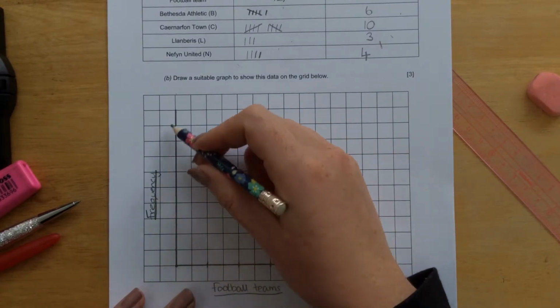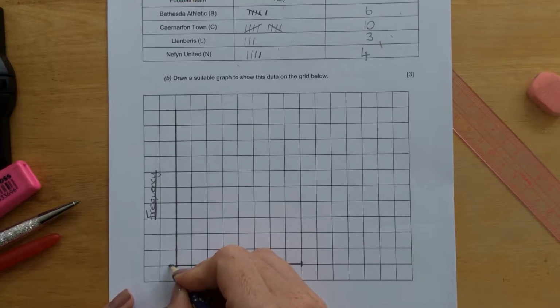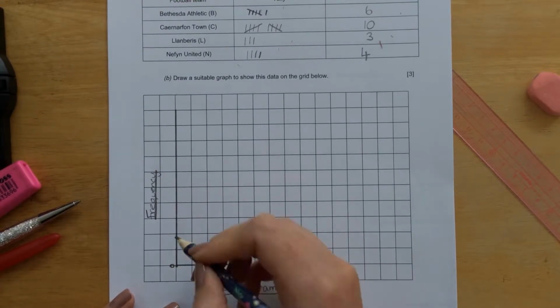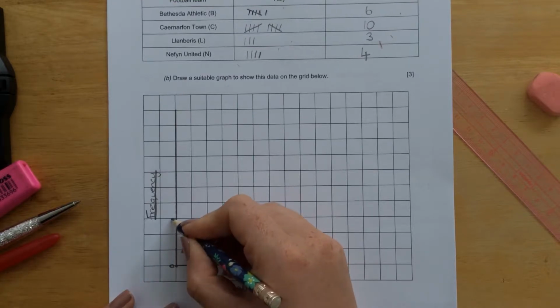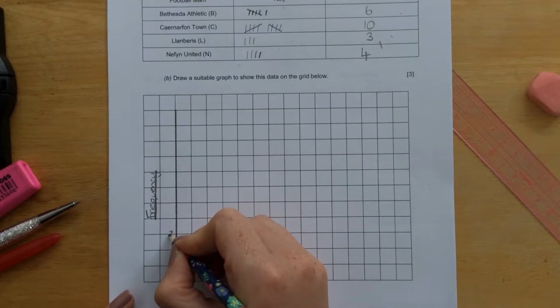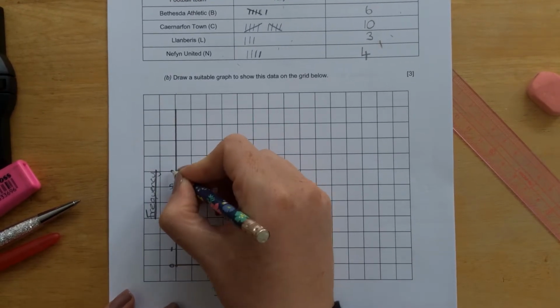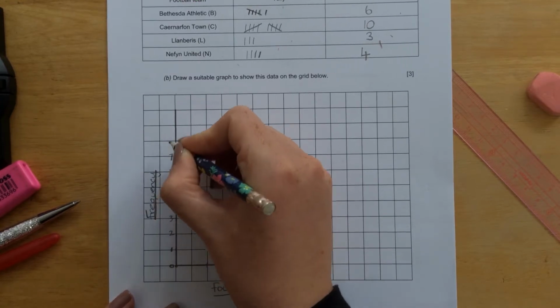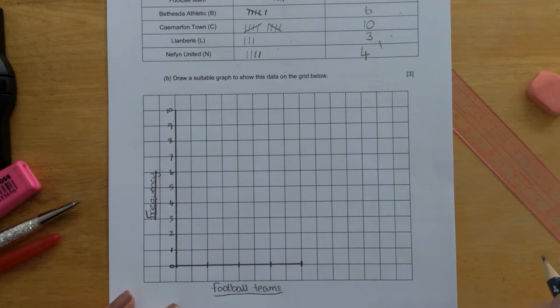Now I need to do my scale. So the bottom always starts at 0. Always, always. And then we've decided we're going to go up 1 square per match. So this one is going to be 1, 2, 3, 4, 5, 6, 7, 8, 9, 10.